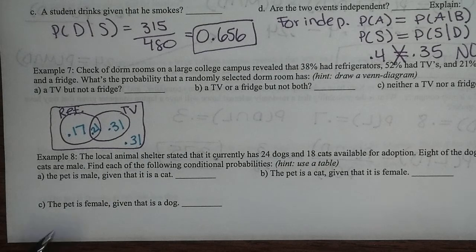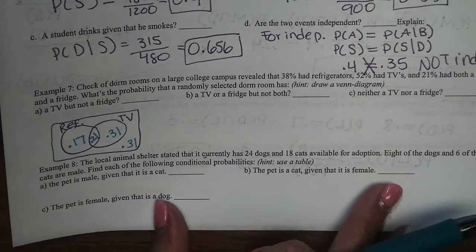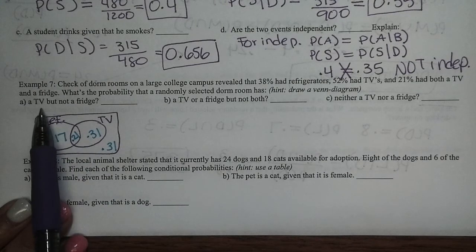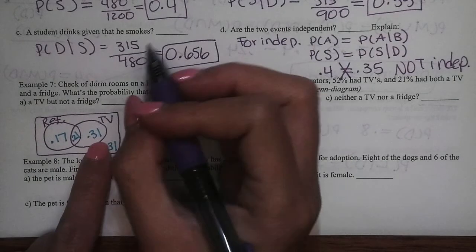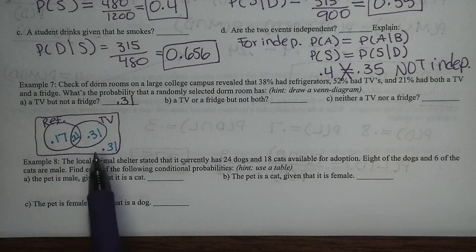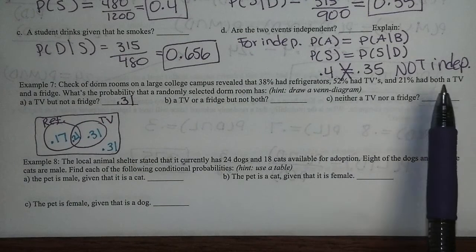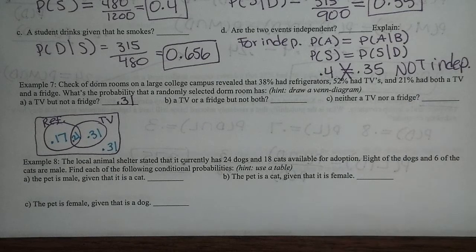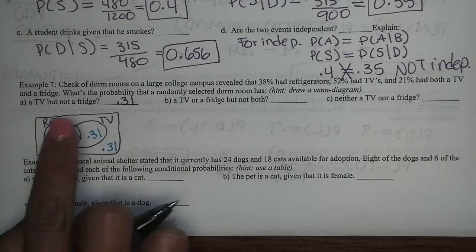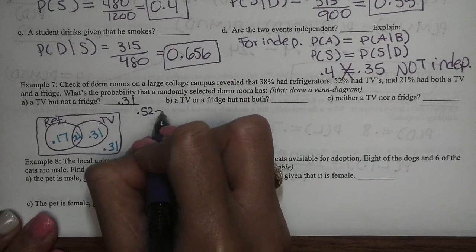And then that's basically all you have to show for your work, because the rest of that is just analyzing the diagram. Number 7. Find the probability of a TV but not a fridge. I just said it, 0.31. If you don't want to draw the diagram, that's okay. On the test and quiz, just because it's online learning, I just ask you to put the answers. But on the AP exam, you would have to show your work with the Venn diagram, or by just doing, I guess, 0.52 minus 0.21 for this.